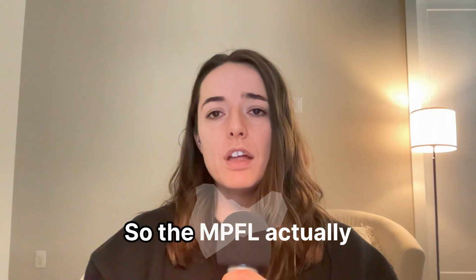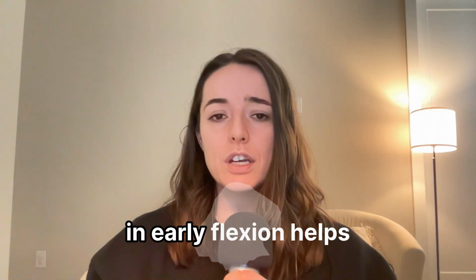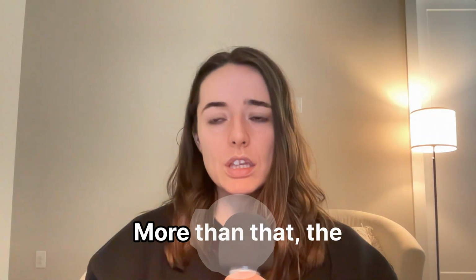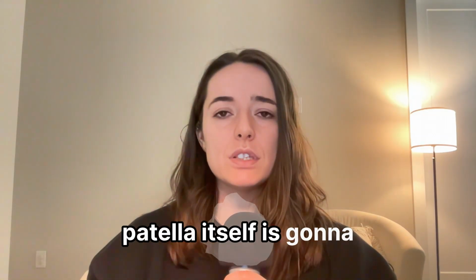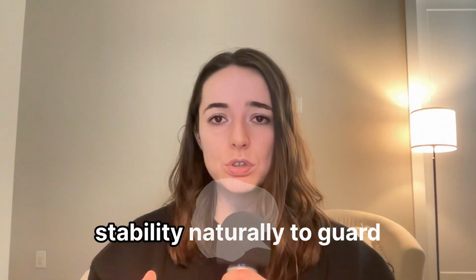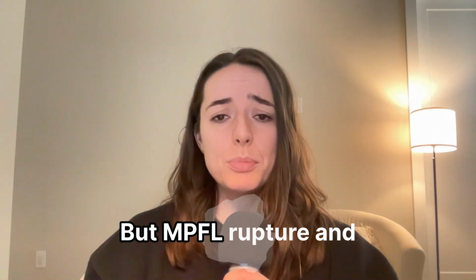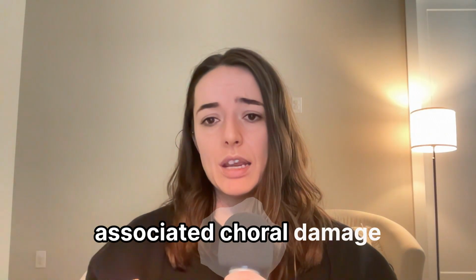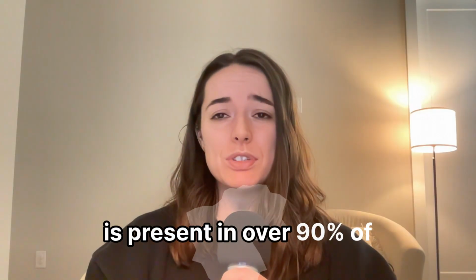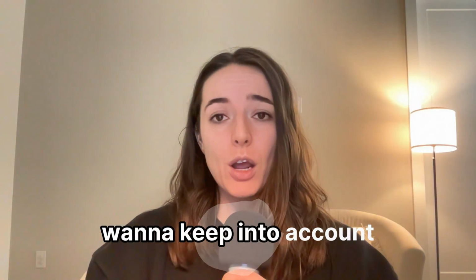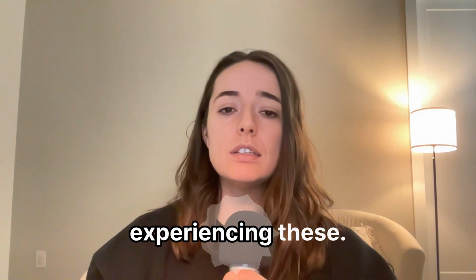So the MPFL actually in early flexion helps to restrain 50 to 80%. More than that, the patella itself is going to have a little bit more joint stability naturally to guard against that dislocation. But MPFL rupture and associated chondral damage is present in over 90% of first-time dislocations. So something we definitely want to keep into account with people who are experiencing these.